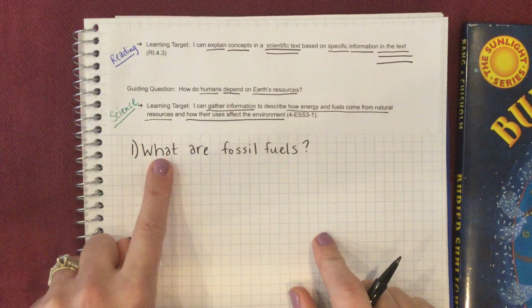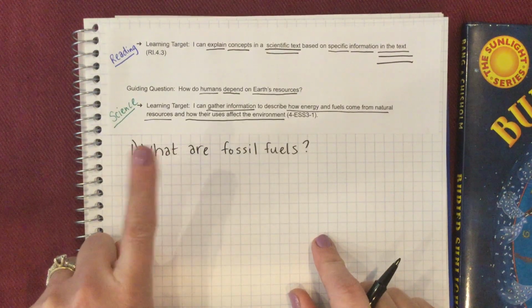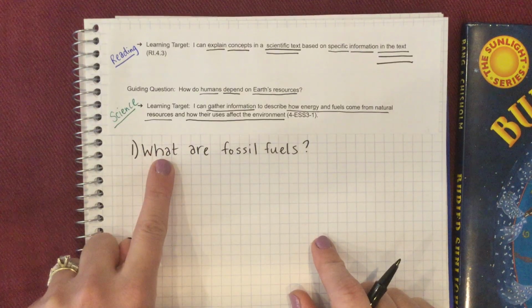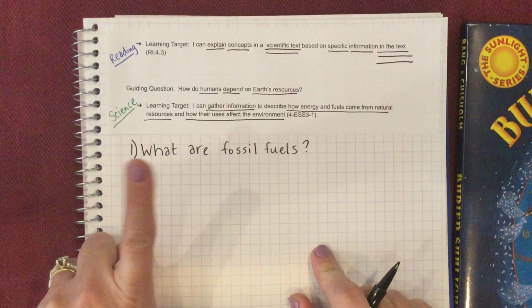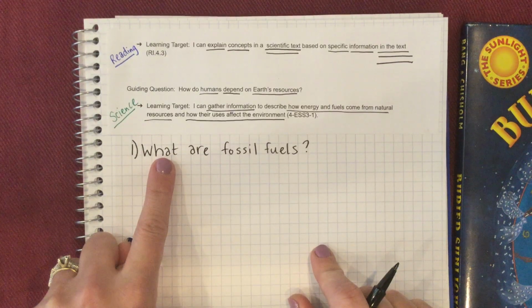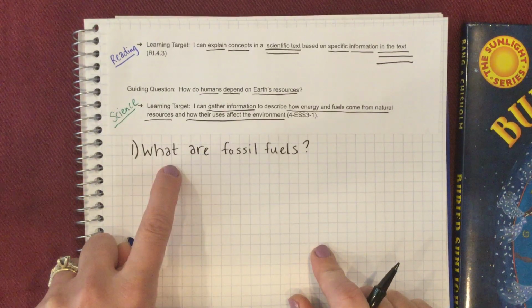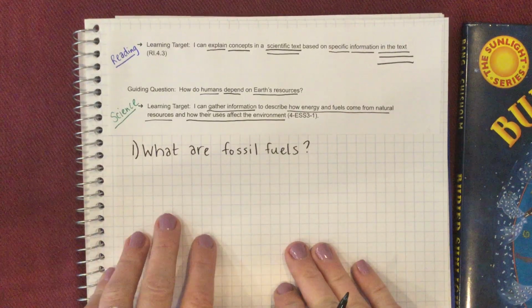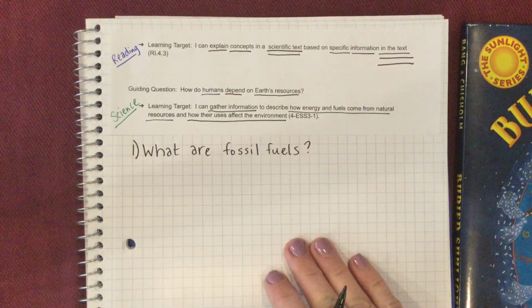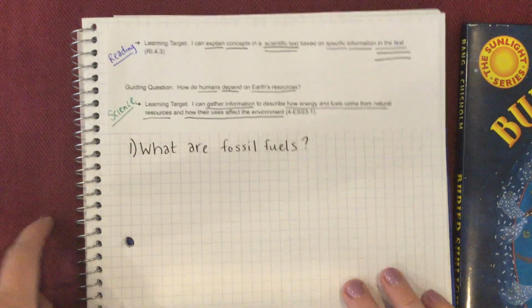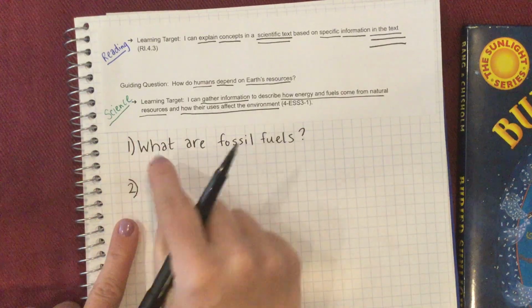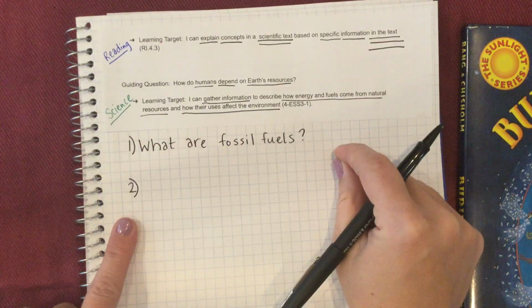You are going to be answering this question in a Google form. And so it's really important that you take some notes while I'm reading the text. So make sure you write this down and you write down your answer as I'm reading, and you can transfer that into typing. So that's the first question. What are fossil fuels? If you're taking notes, you'll probably want to skip a few lines, because if it were me, I would want to write my answer right here.